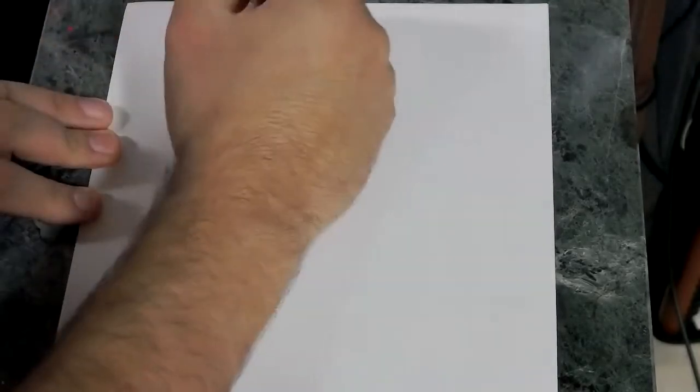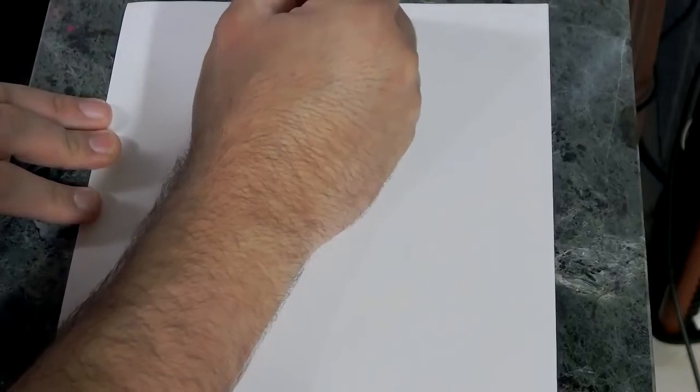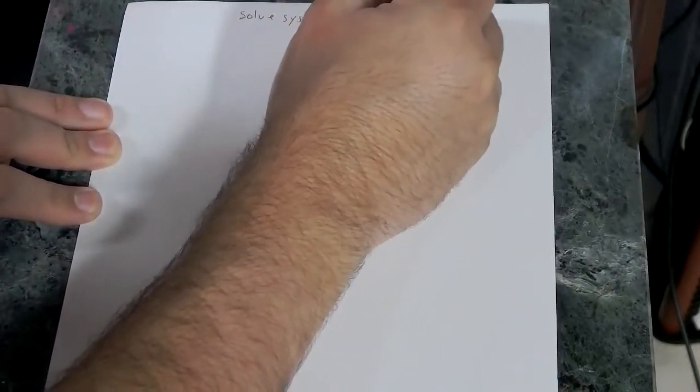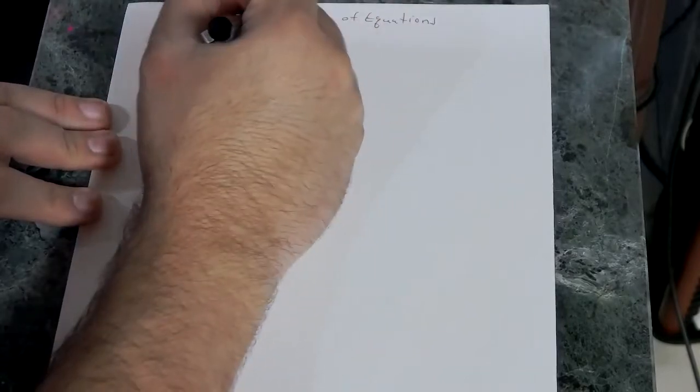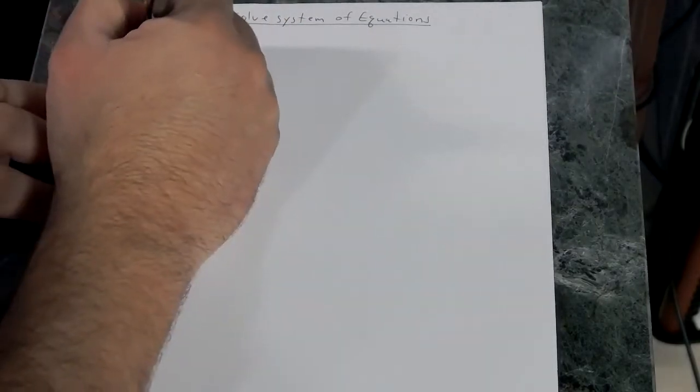All right, guys, we are going to solve a system of two equations. I'm looking at the worksheet that I gave you. I'm going to do a couple of problems with you. Solve system of equations. There are three methods, but I really wanted just the elimination. Okay, just the elimination. So I'm going to do problem number 15 with you.